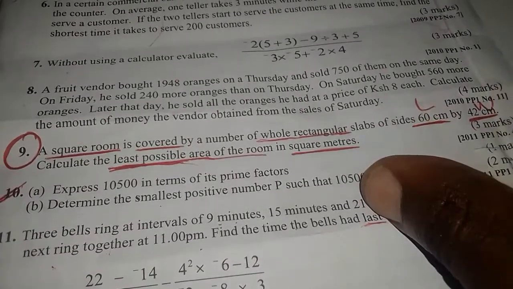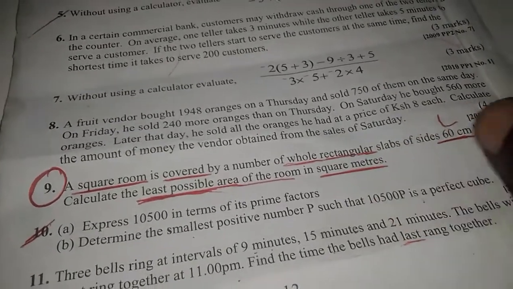So I'm going to make a drawing or a summary of that question before I arrive at the final answer. A simple representation of that will be, this becomes the square room, and that square room is covered by rectangular slabs. And the measurements given in that question are 60 centimeters by 42 centimeters.